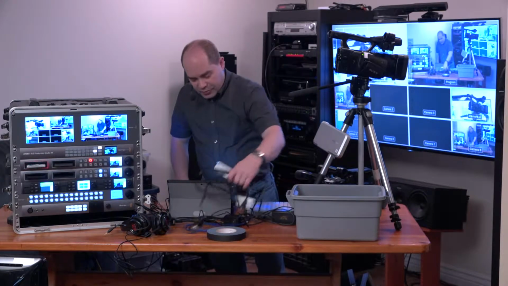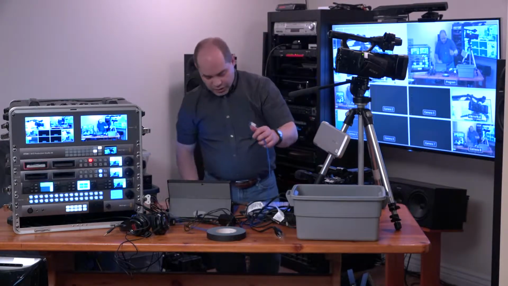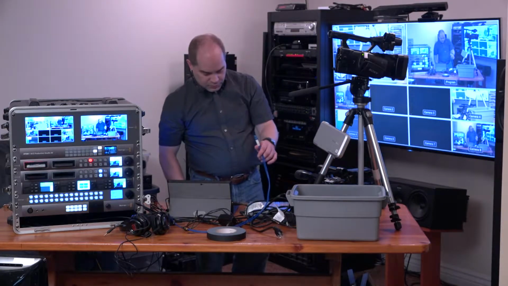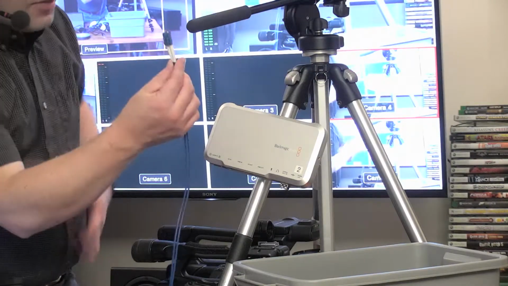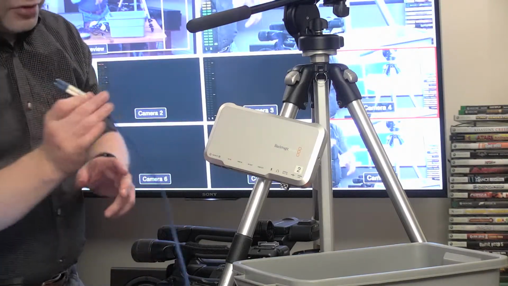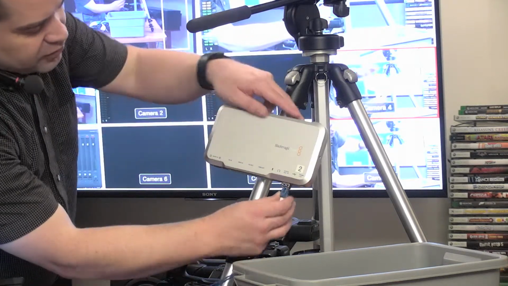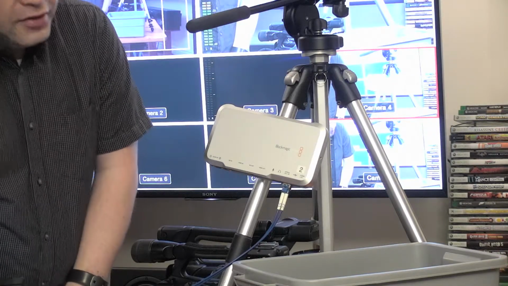The first connection we need to make is our fiber optic. There we go. All right, so our fiber optic connection here, this blue cable, usually it's either blue or yellow, will just slide up and snap into the optical in-out jack on the device.